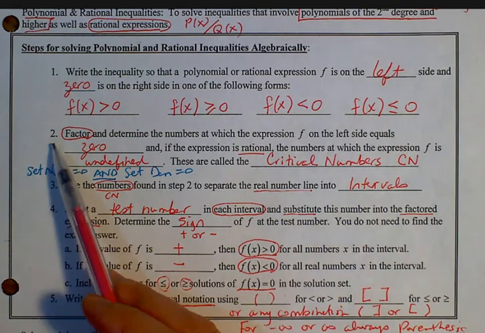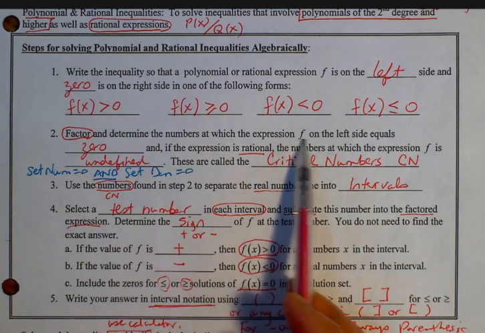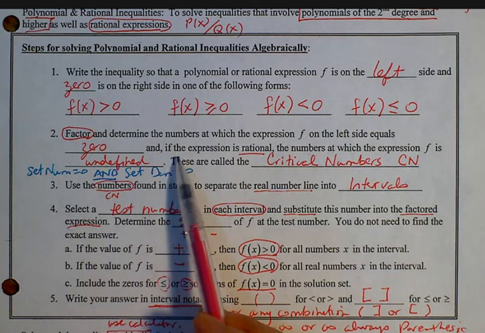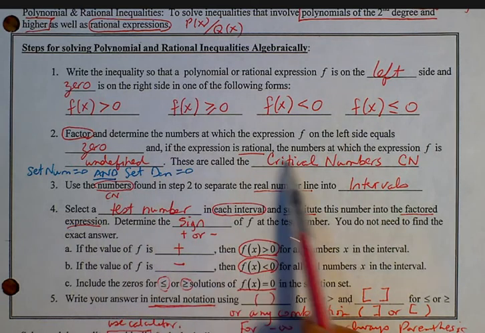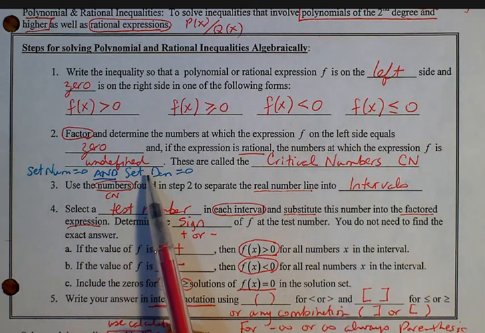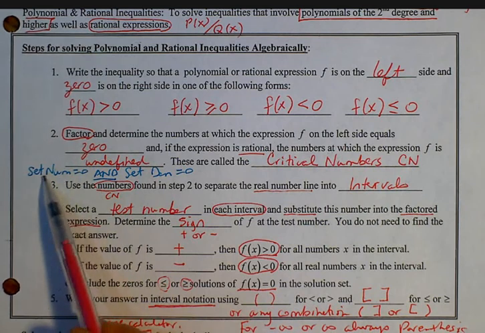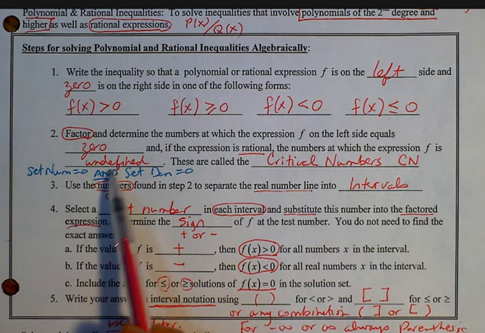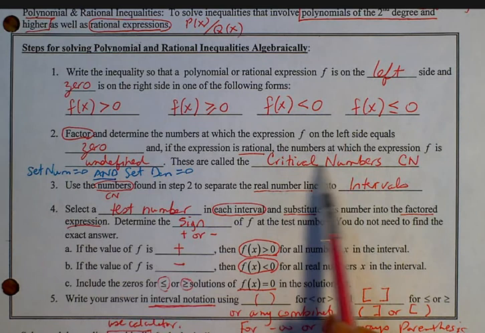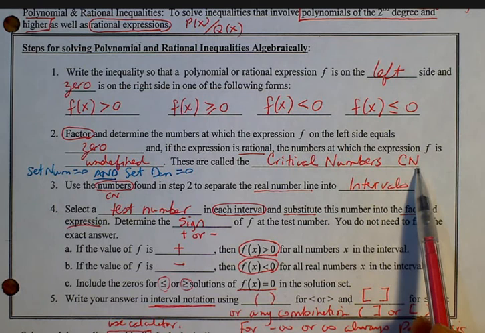The second step is to factor and determine the numbers at which the expression f on the left side either equals 0, and if the expression is rational, the numbers at which the expression f is undefined. So if it is equal to 0, then you'll be setting the numerator equal to 0. And if it's undefined, then you'll be setting the denominator equal to 0. These are called critical numbers, and I'm going to abbreviate it as CN in the problems.